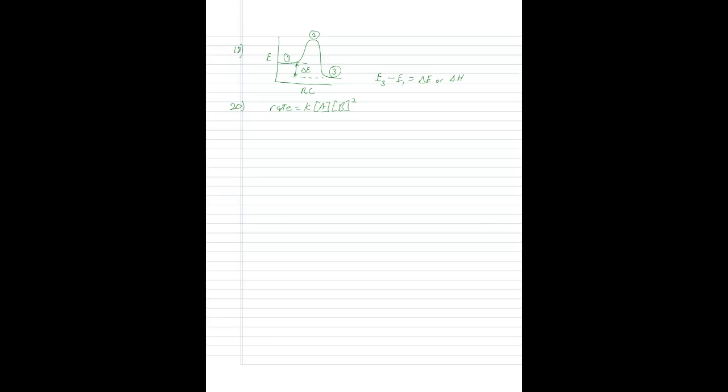Really? Okay. You're going to laugh when you see that. So we want the overall reaction order. Remember, for overall reaction order, if we have rate equals k, concentration of A raised to some m, concentration of B raised to some n, then the reaction order is equal to m plus n.